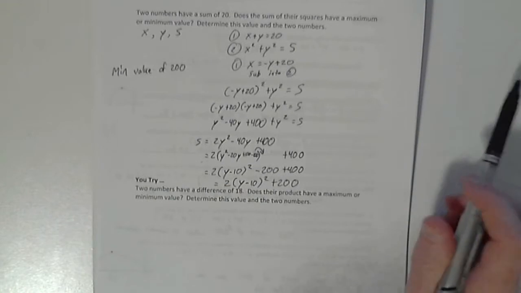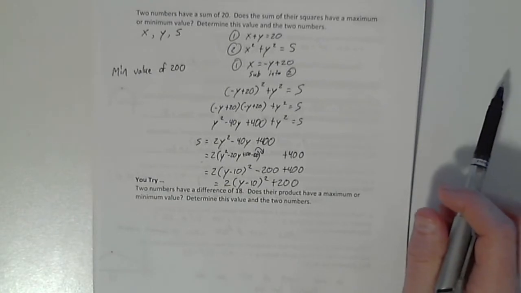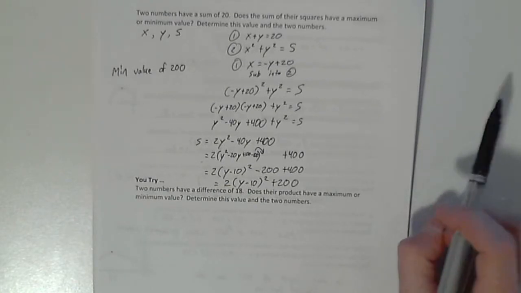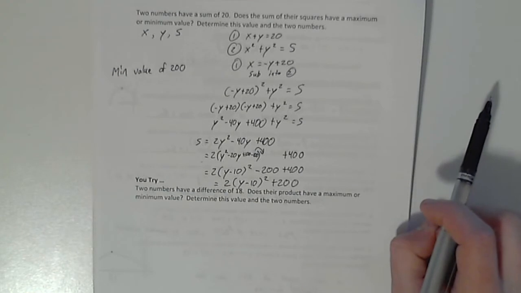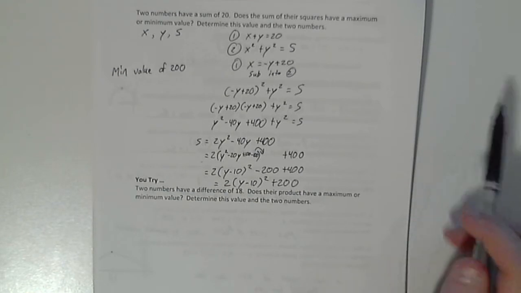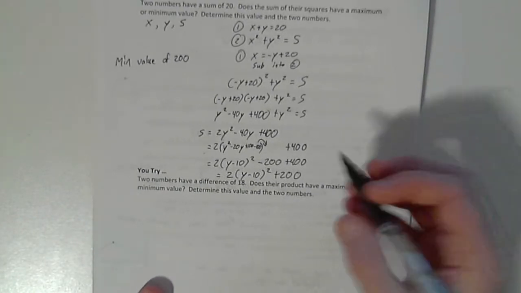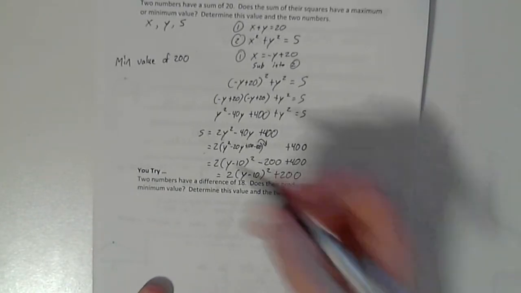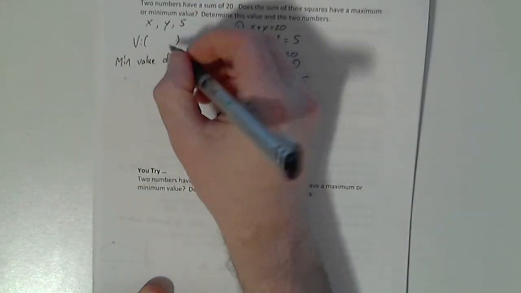The minimum sum of the squares is going to be 200. That's the smallest sum of the squares that you could possibly get. Pretty interesting, right? And that happens when y, so this one's a little bit hard to figure out. That's why I do like to pull out the vertex. So in this case, the vertex is (10, 200).